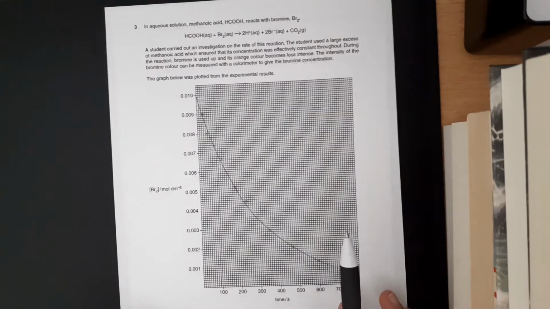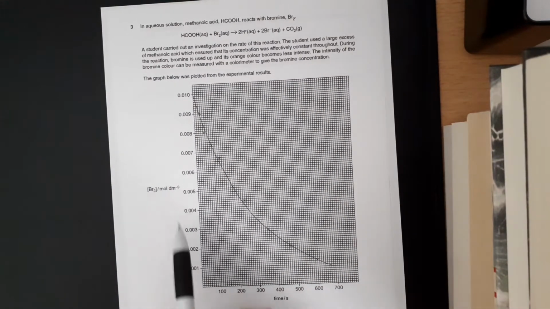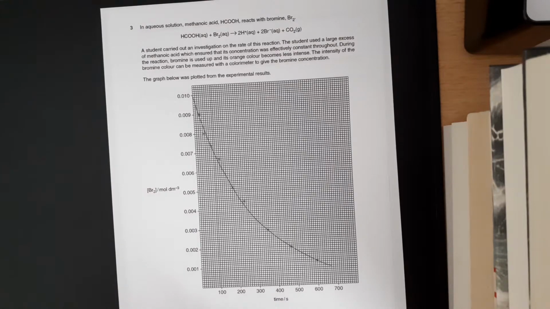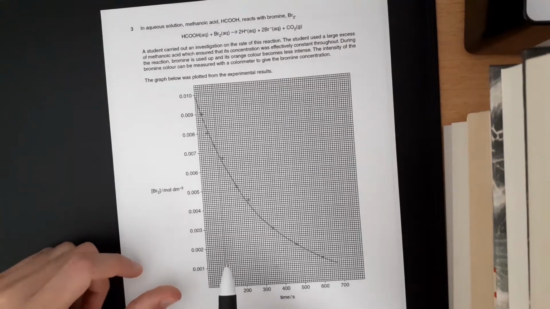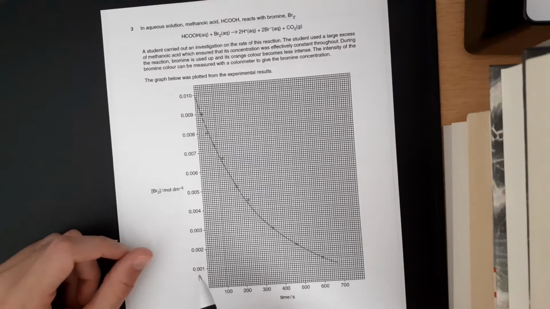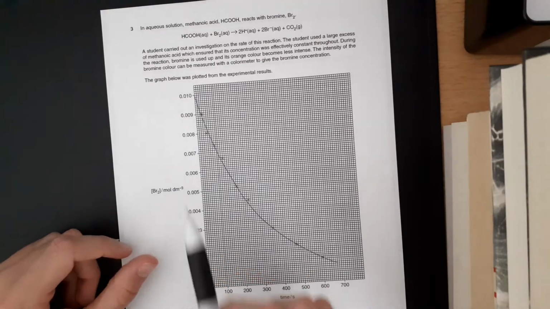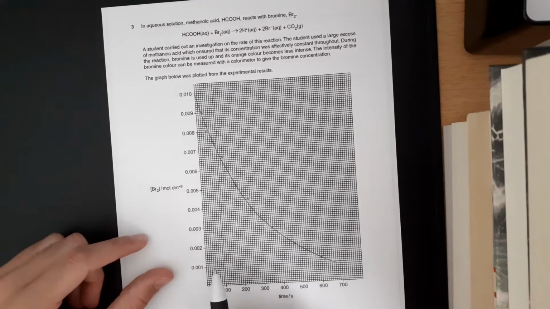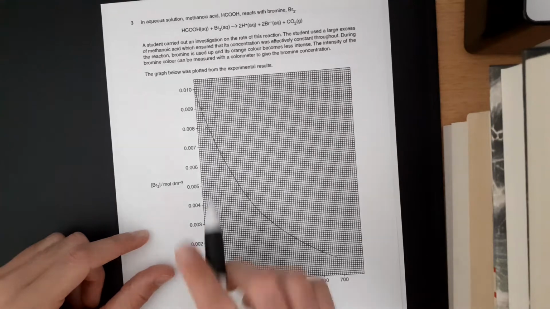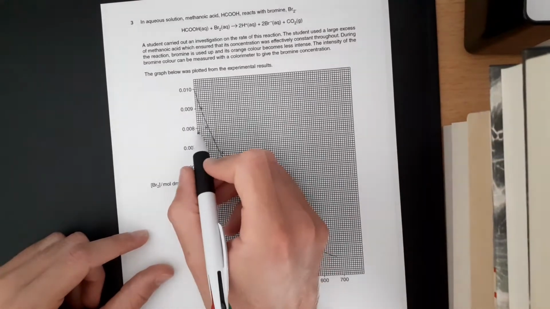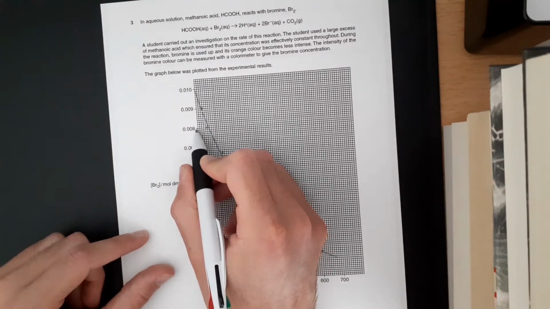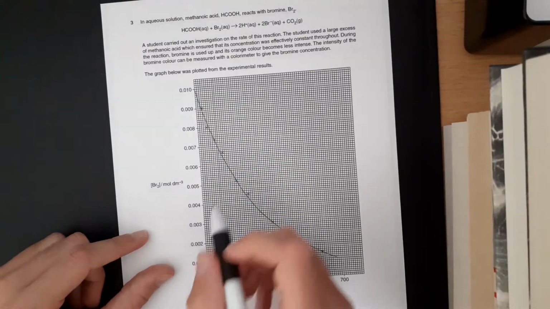And the way that we're going to be able to work out the order of reaction from a concentration time graph is to work out the half-life of the reaction. Okay. The half-life is how long it takes for the concentration to halve. So we need to work that out from the graph. And to do that, I'm going to pick some numbers where it's going to be nice and easy to see where they halve. So I'm actually going to start here, not at the start of my graph. I'm going to start with 0.008, and we'll talk about why that is in a minute.